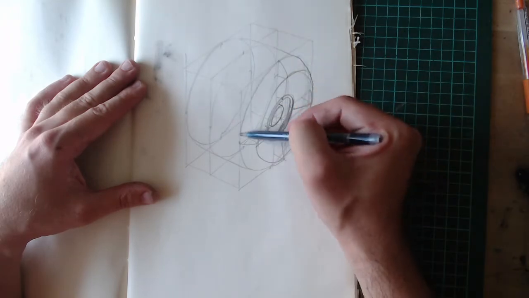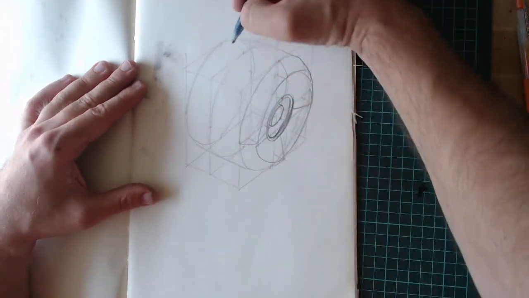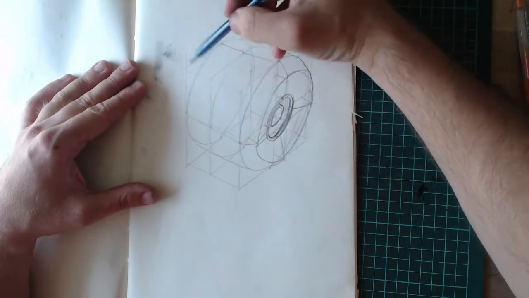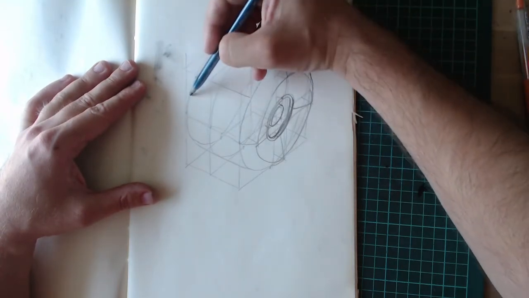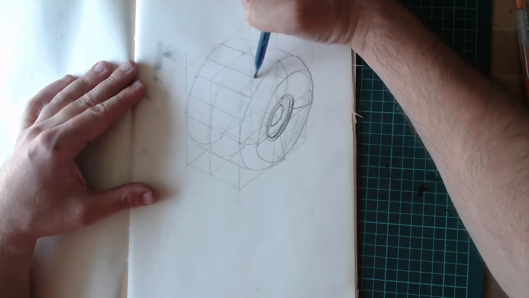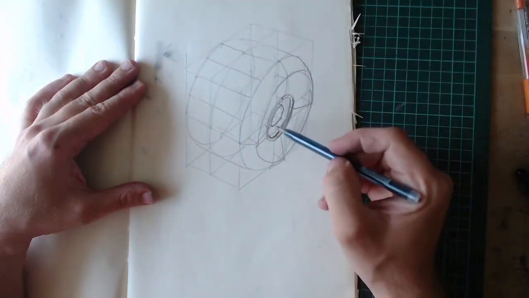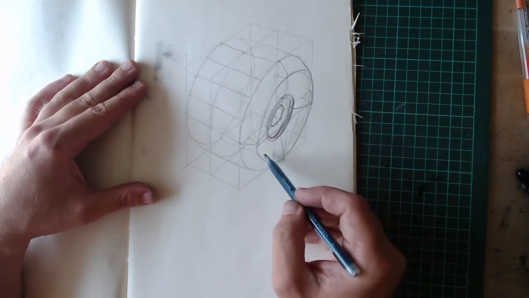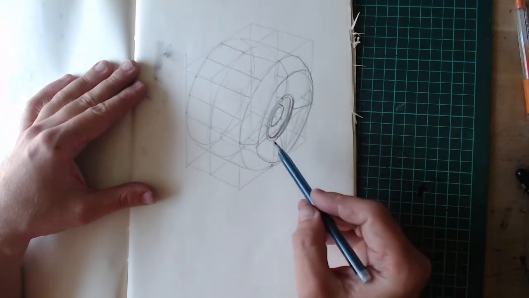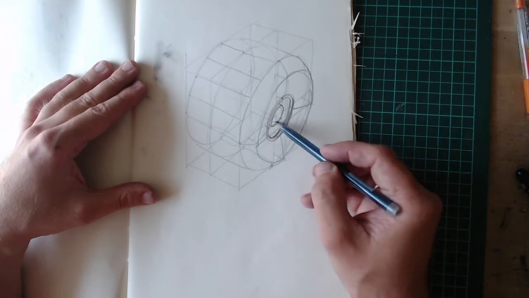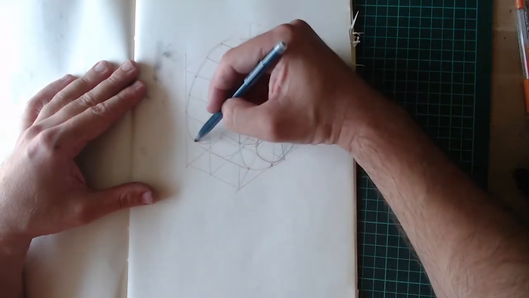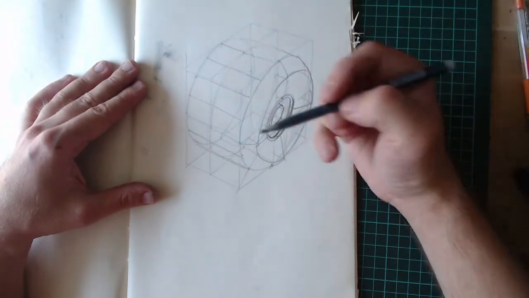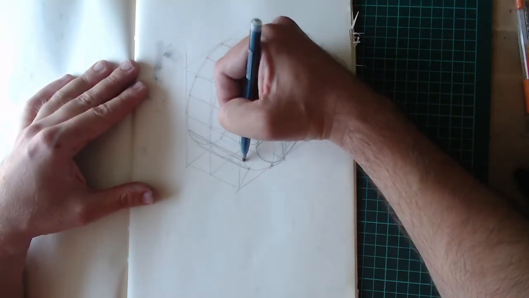So we have this, right? And again, let's repeat this thing. So I will just eyeball it. And here we have this on the bottom. And this one here. Maybe more below. Okay.